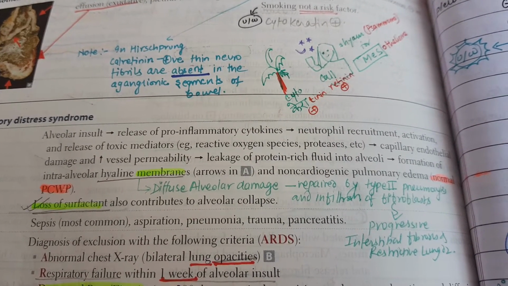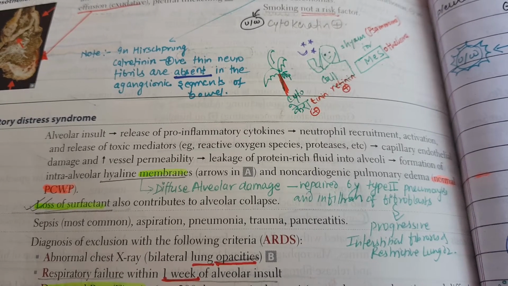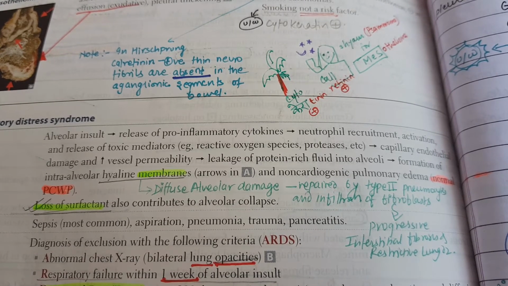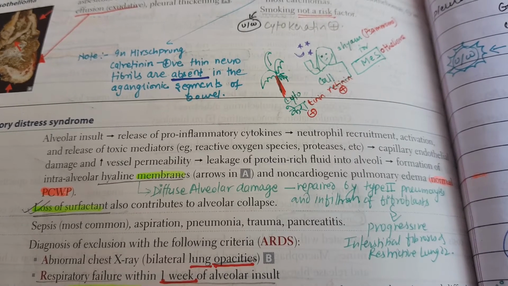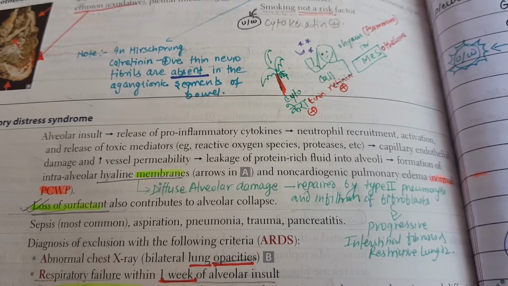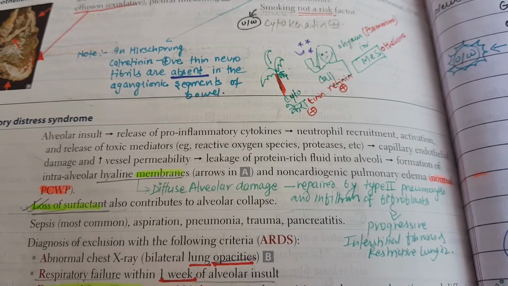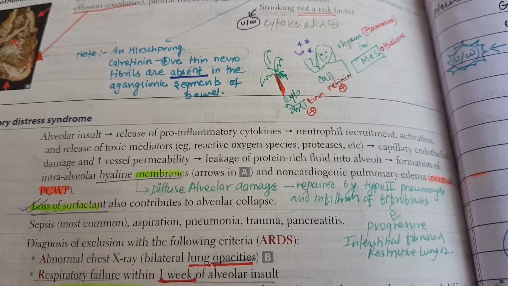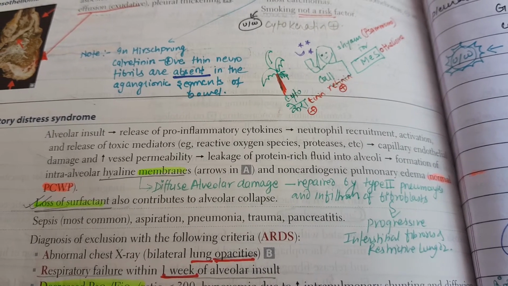So what happens? First of all, your alveoli is exposed to the insult, any sort of insult that I just mentioned, and there is release of pro-inflammatory cytokines, which will lead to the neutrophil recruitment, activation and release of toxic mediators, for example, reactive oxygen species, proteases, etc. Capillary endothelial damage and increased vessel permeability will lead to the leakage of protein-rich fluid into the alveoli, formation of intra-alveolar hyaline membrane, and non-cardiogenic pulmonary edema, normal PCWP. Diffuse alveolar damage is repaired by type 2 pneumocytes and infiltration of fibroblasts, progressive interstitial fibrosis and restrictive lung disease.